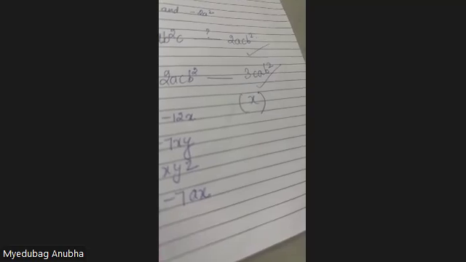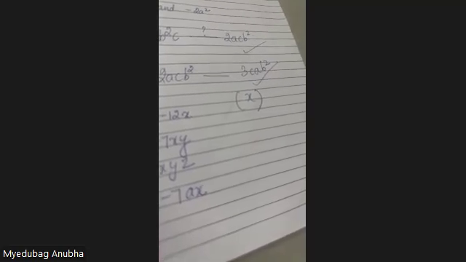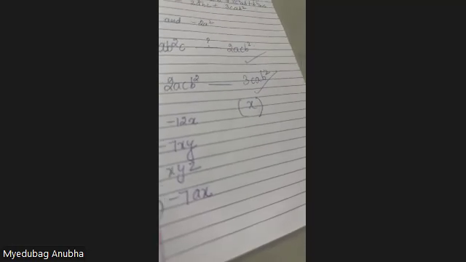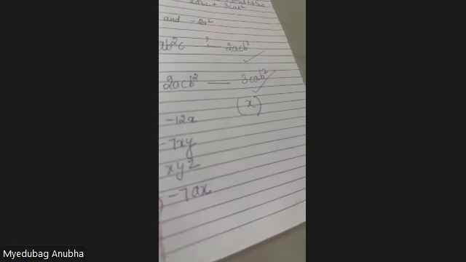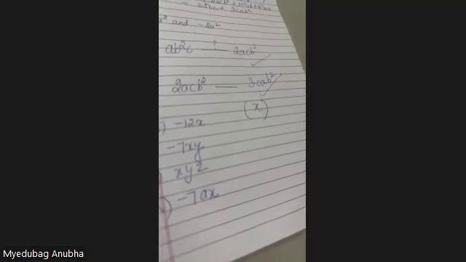And then the third would be y and z. It is y and z. Okay. And then the last one would be minus 7a. Okay. The next question, you have to find out the coefficient of x square. Now I'm making it a little harder for you.